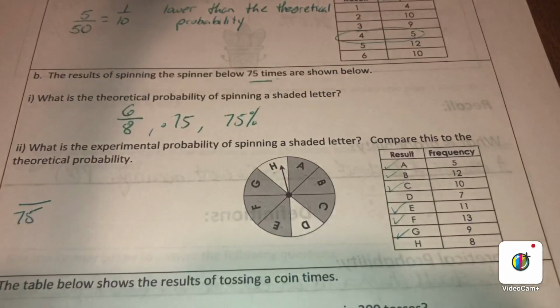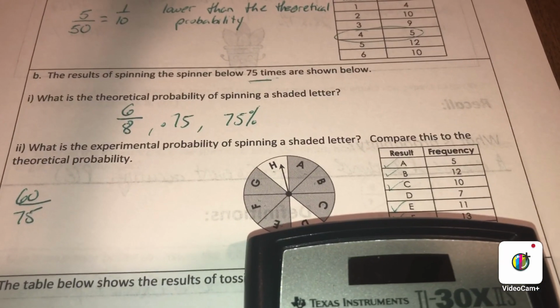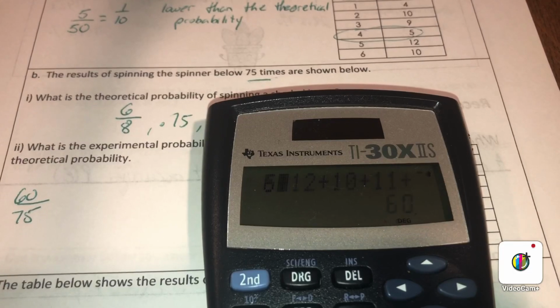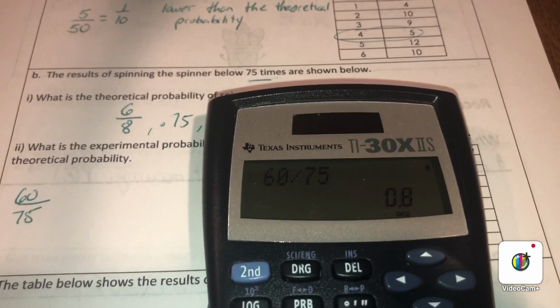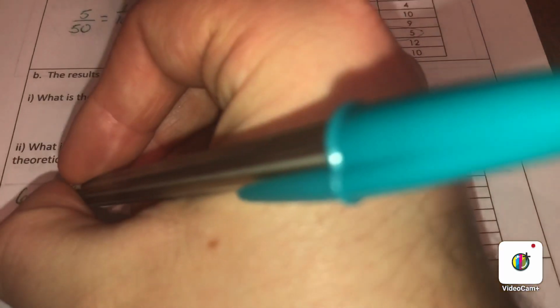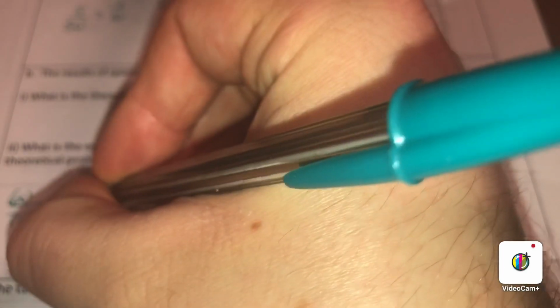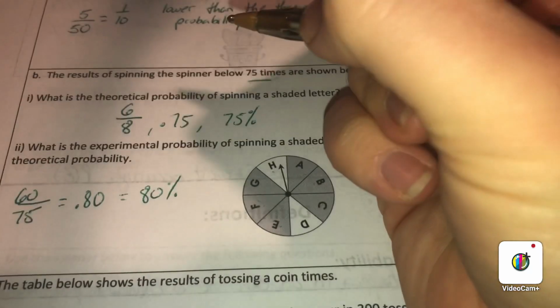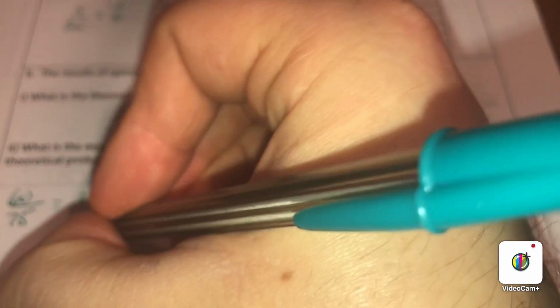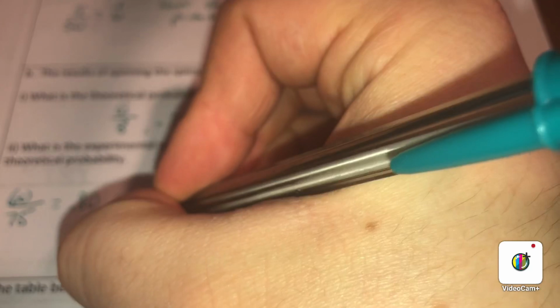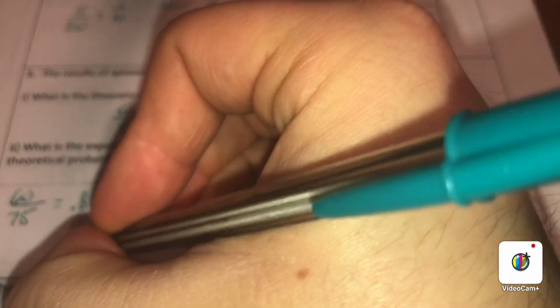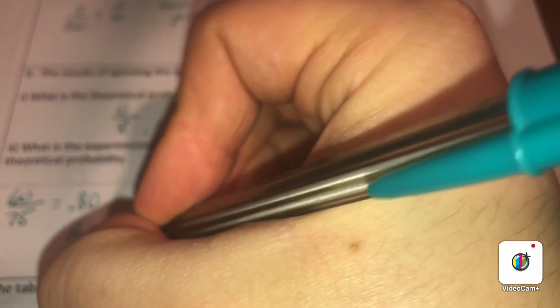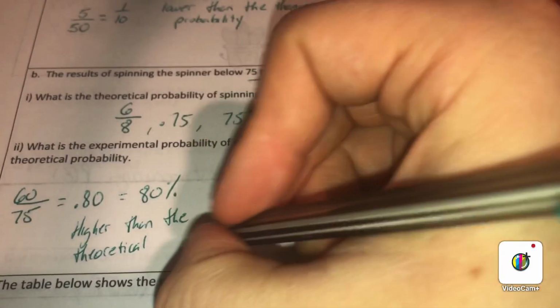So 60. So 60 out of 75. So 60 divided by 75 is 0.8, which is the same thing as 0.80, which is 80%. So this is actually higher than the theoretical probability.